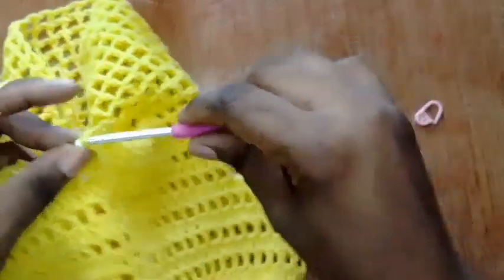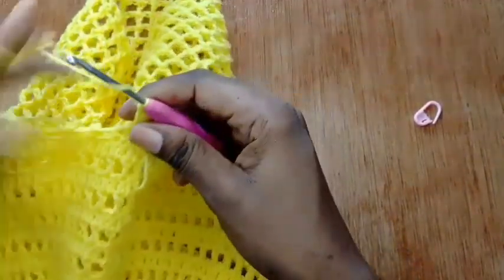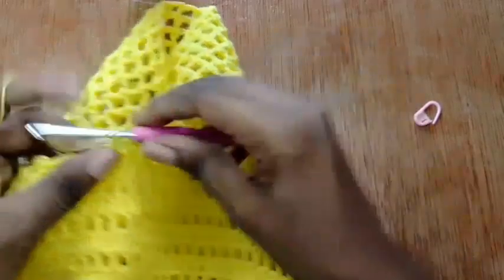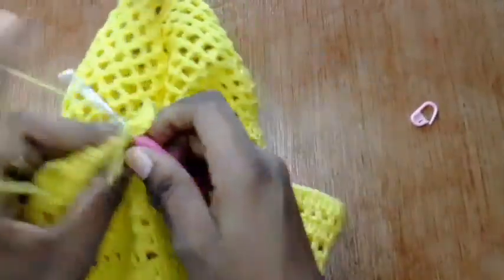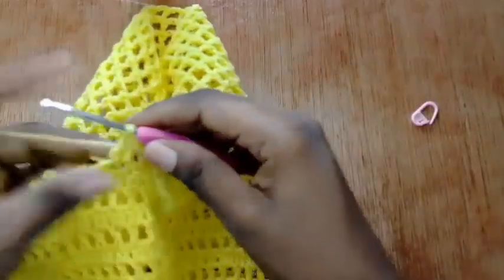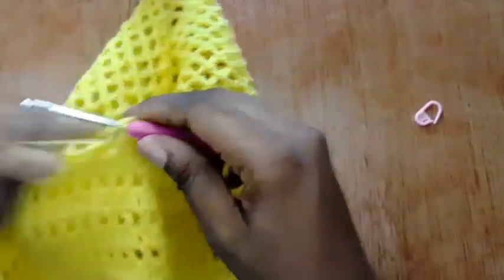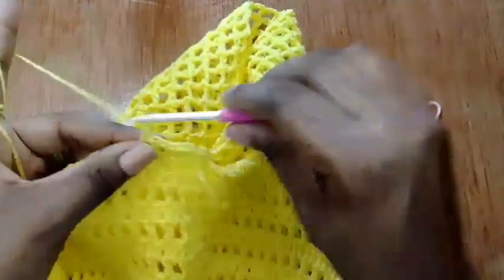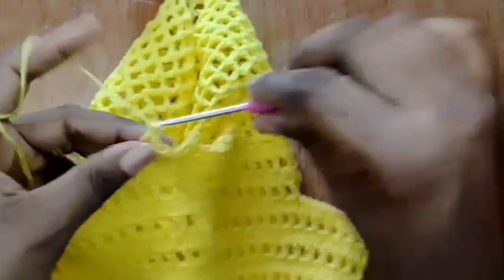Okay, now I have a tutorial on my channel on how to work a V-stitch. I have a dress on a V-stitch, a baby gown on V-stitch. You want to go there and get more details on how to work a V-stitch. And that's just something you're going to be doing all over this row. 1 double crochet, chain 1, go to the next chain 2 space, do the same thing, 1 double crochet, chain 1, and 1 double crochet into the same chain 2 space.